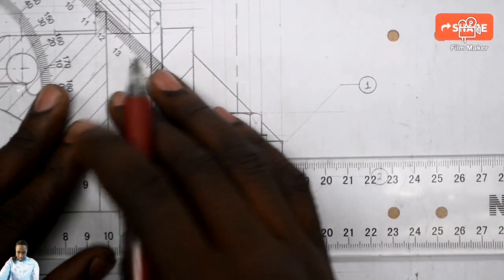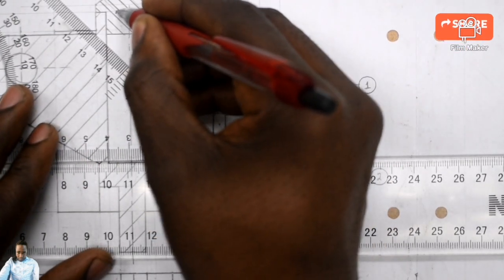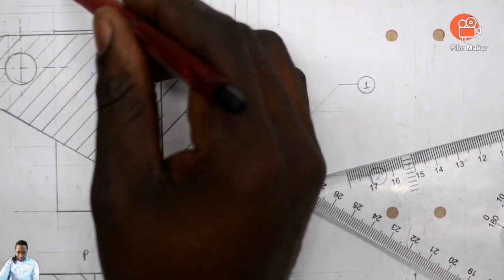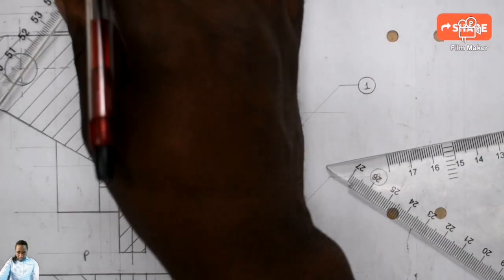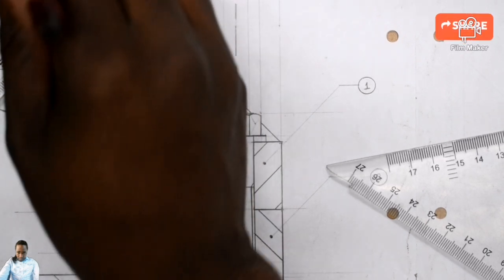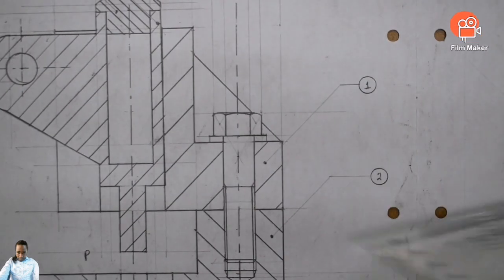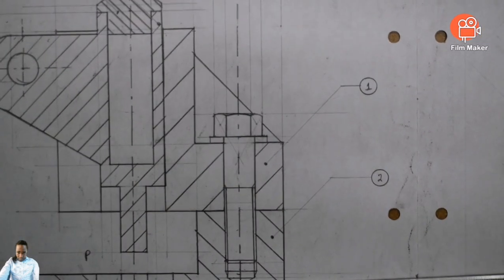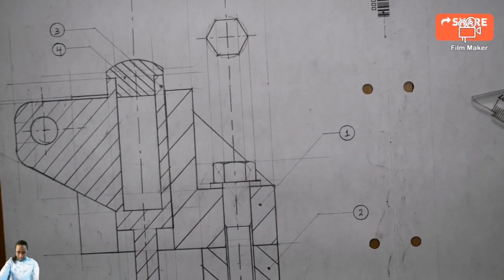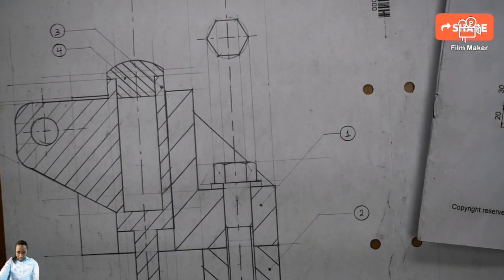So now symbolize it with the dot. This is going to be my item 4. Item 4. Right. Then where's item 5? Item 5, it should be this one.